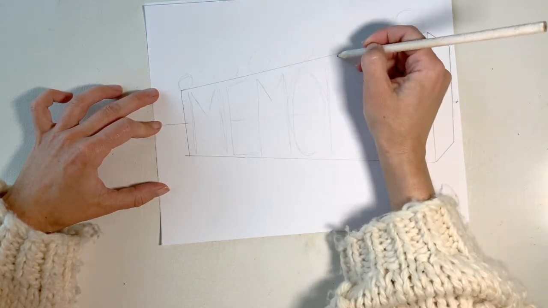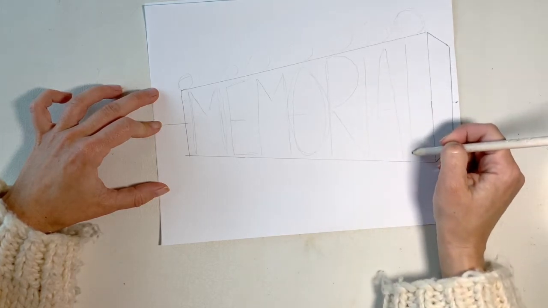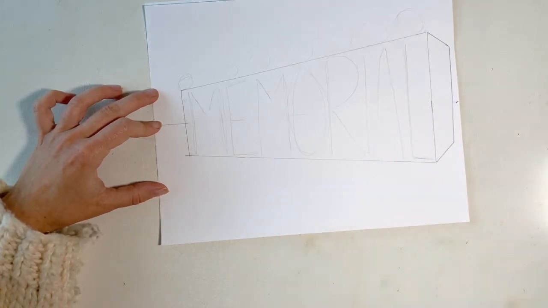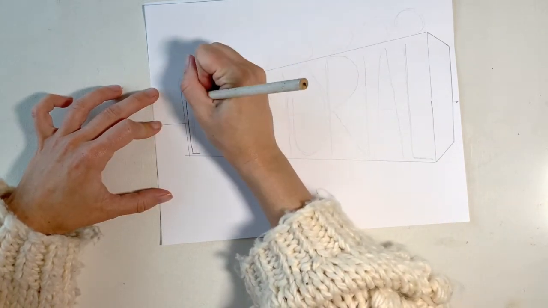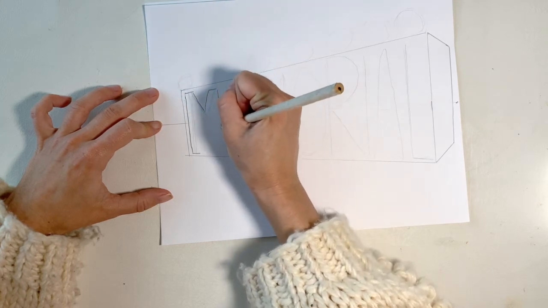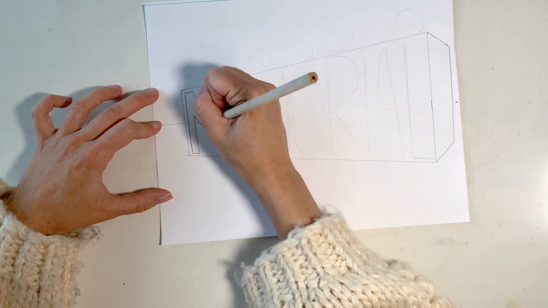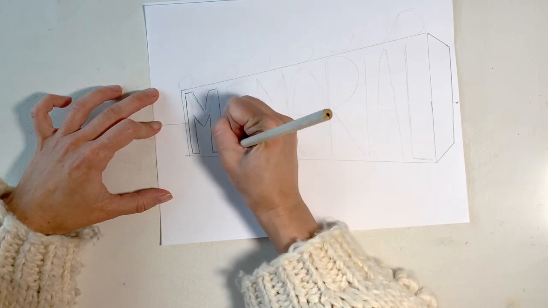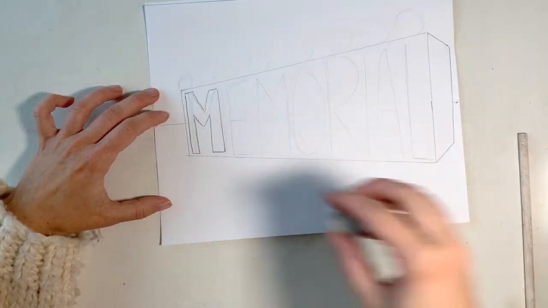From here, I'm just going to continue mapping out my letters, and then I would end up making them into block letters. Once I'm done the drawing portion, then I can go and add some color and some detail as well. I'm not going to go through the adding color and the detail part. I just wanted to help out with a bit of the basics of the drawing.